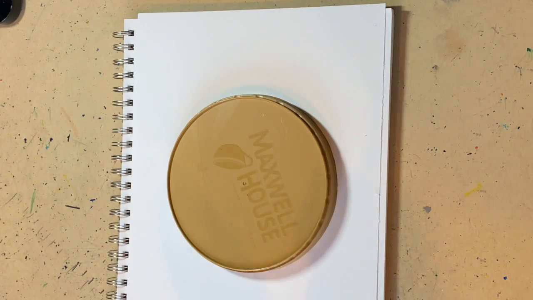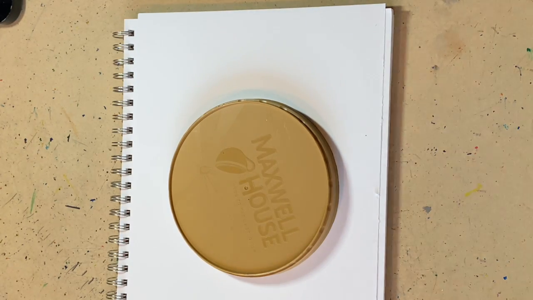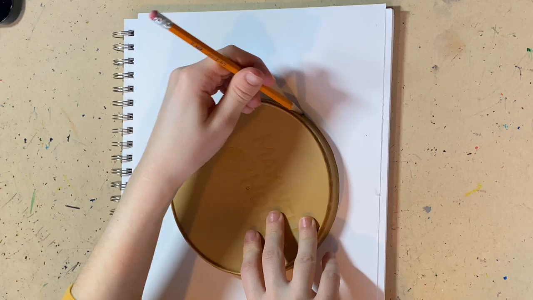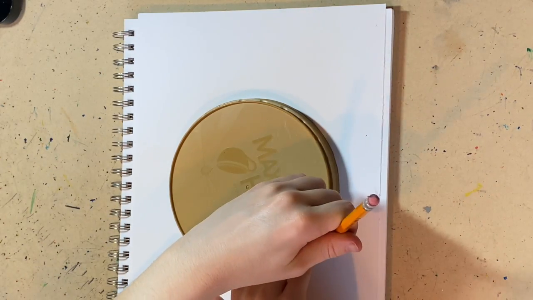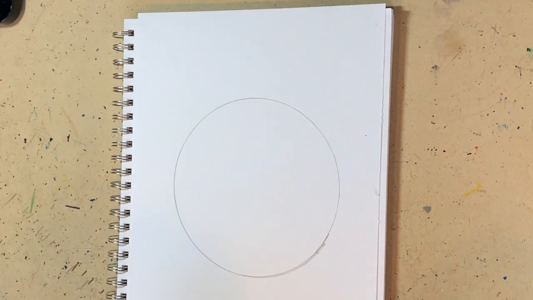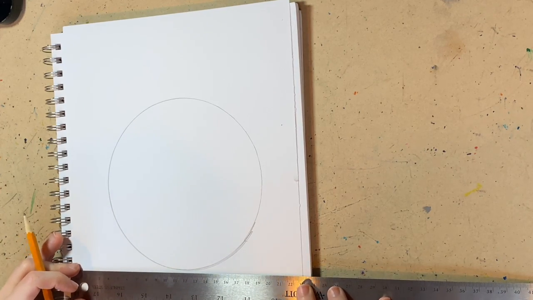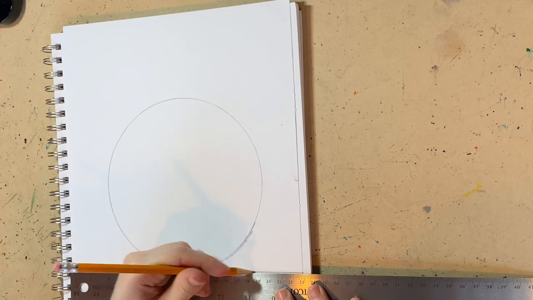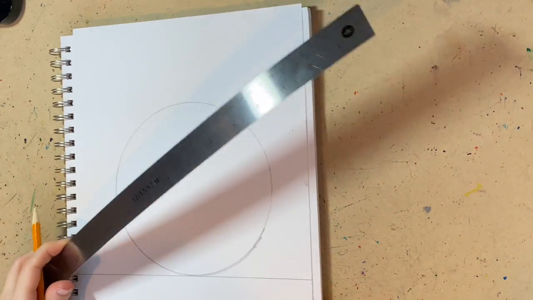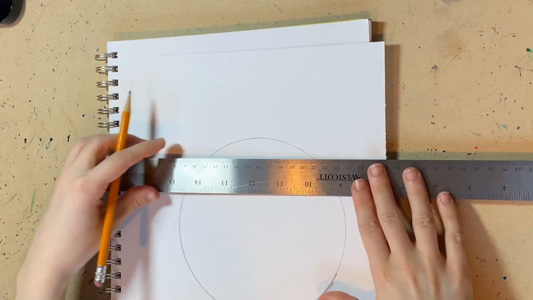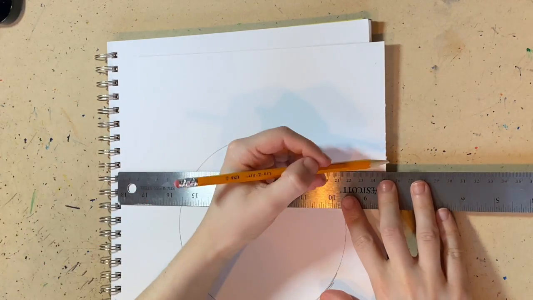And we're going to start off with drawing a big circle in the middle of the paper. And I have this cap here. Now, if you don't have a cap, you could just draw the big circle. And once you draw the big circle, now we're going to draw some lines starting from the bottom of the page. So that's one. And we're just drawing lines for the bottom of the paper.